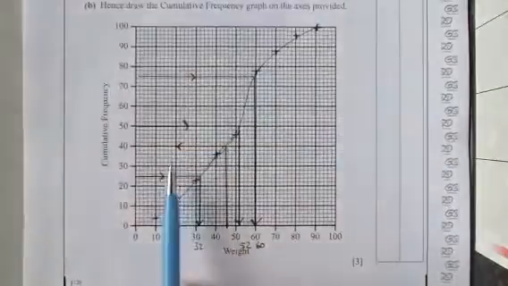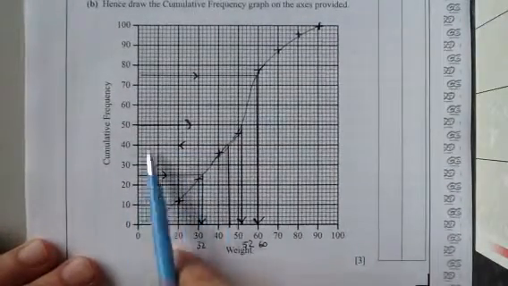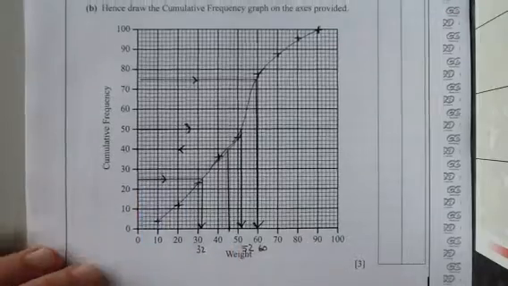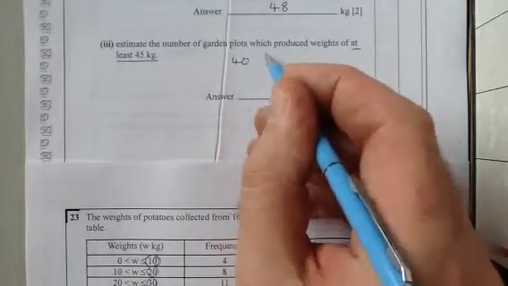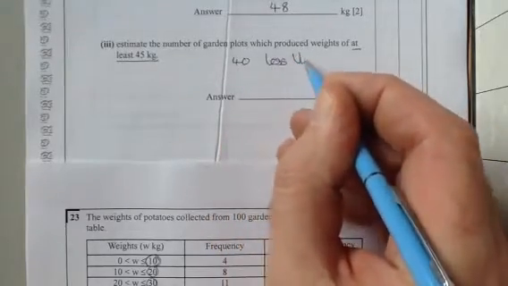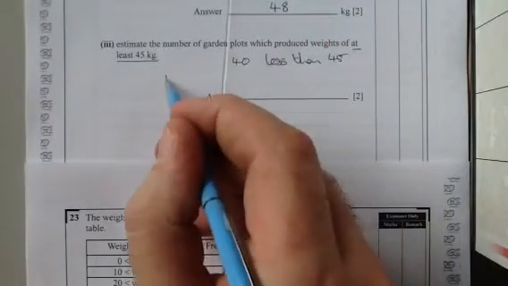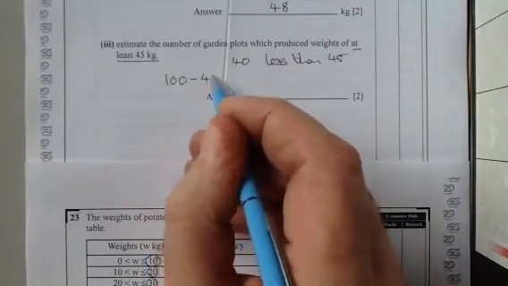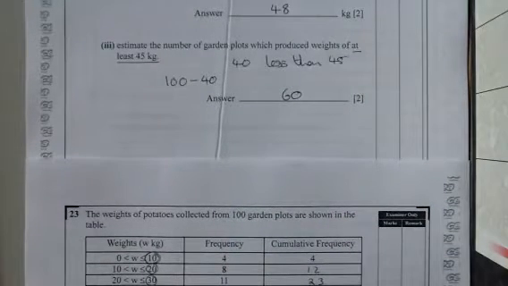Okay, so that's how many potatoes were less than 45. There was 40 less than 45. So all the rest above that must have been greater. So 100 take away 40 is 60. So there must have been 60 potatoes with a value greater than 45.